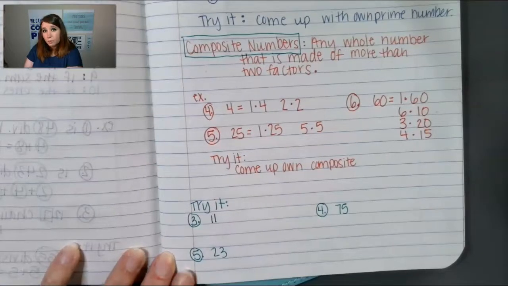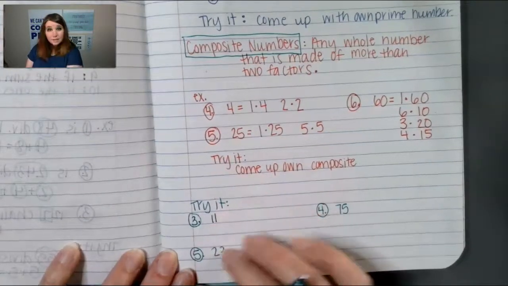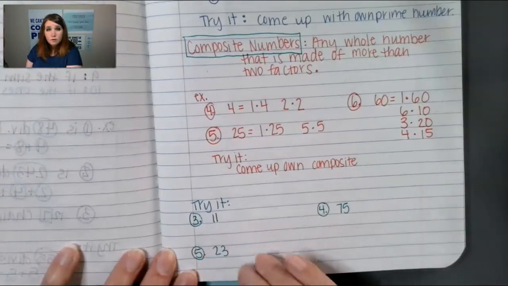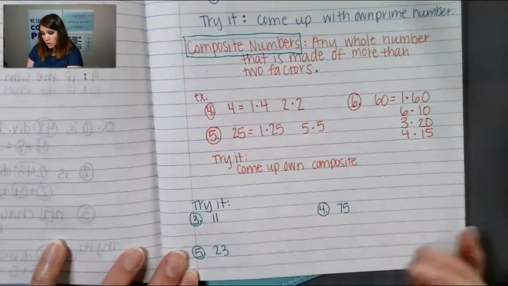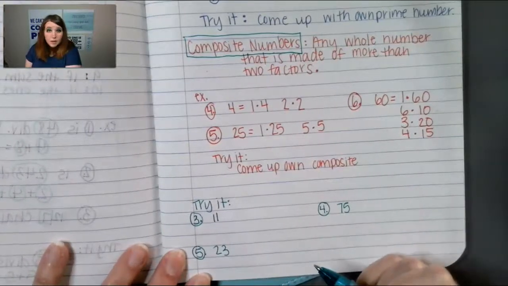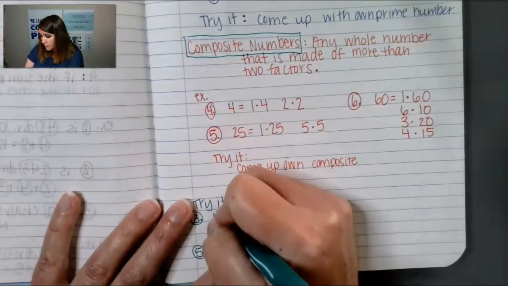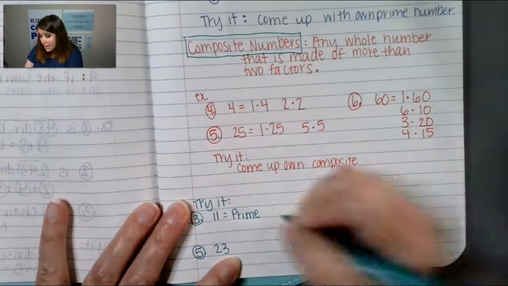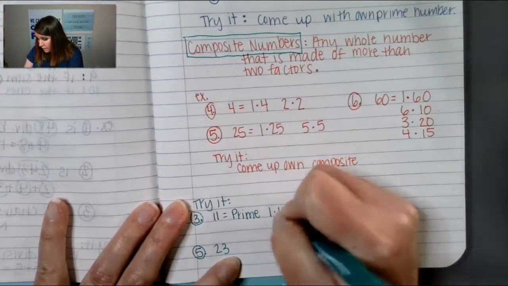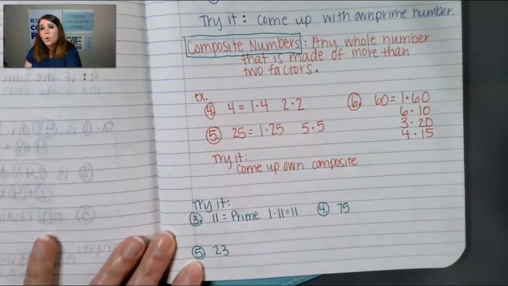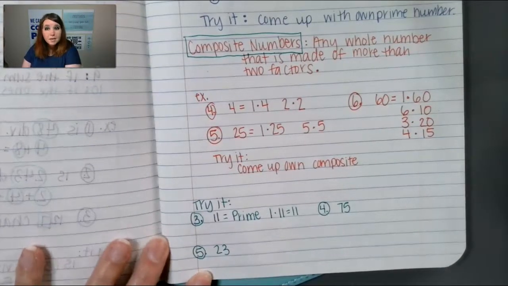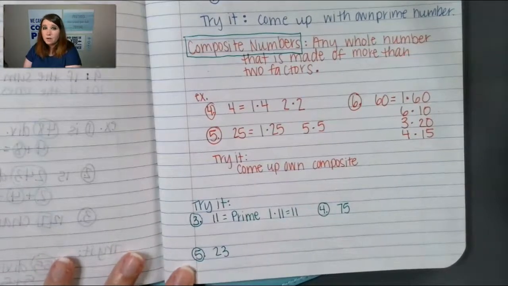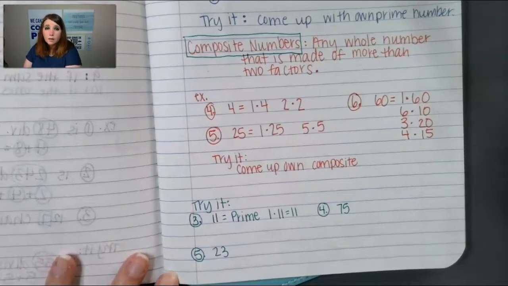Okay, right now you're going to want to pause the video because I'm going to go ahead and solve these problems, and if you don't have them solved yet, you're going to get the answers. So make sure that you pause the video unless you're ready for the answers. Okay, so 11. 11 is prime. It is a prime number because 1 times 11 gives you 11. There are no other factors that create 11. 11 is not divisible by anything other than 1 or 11.